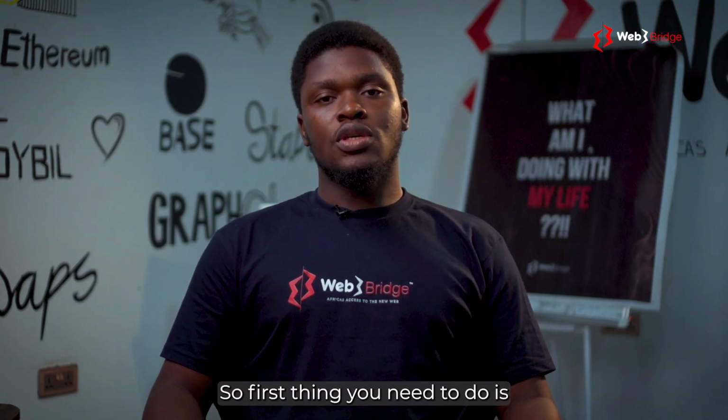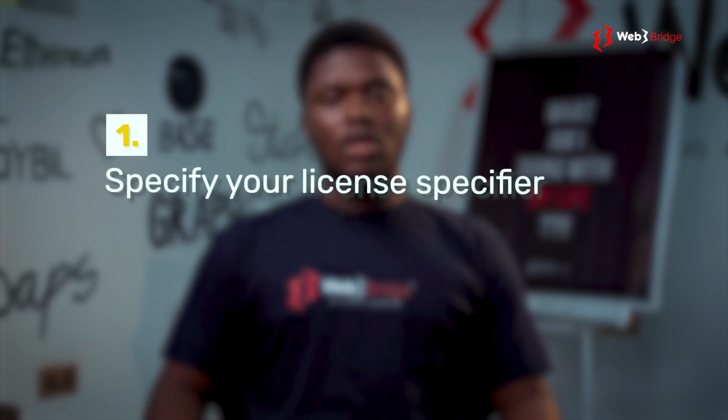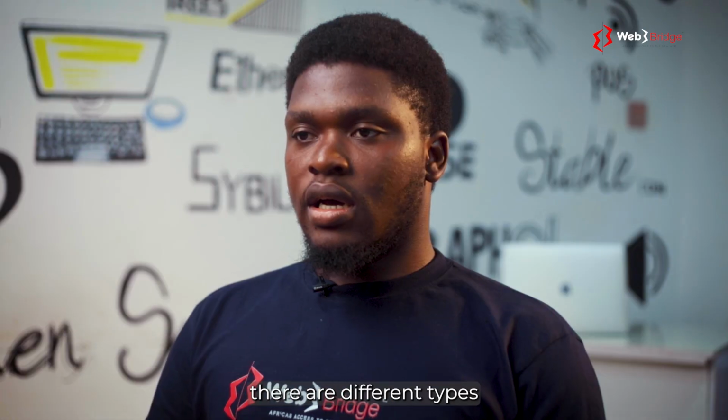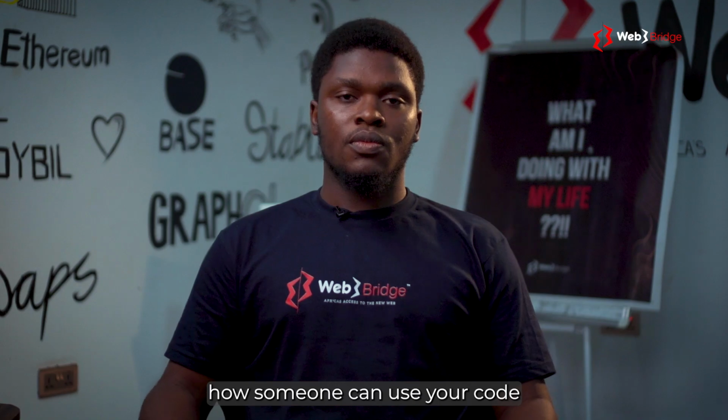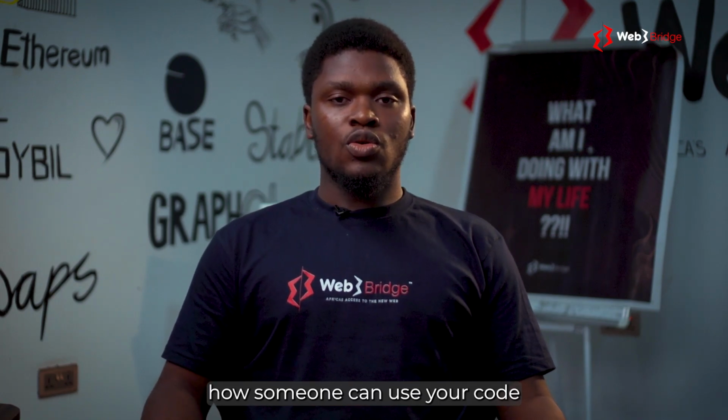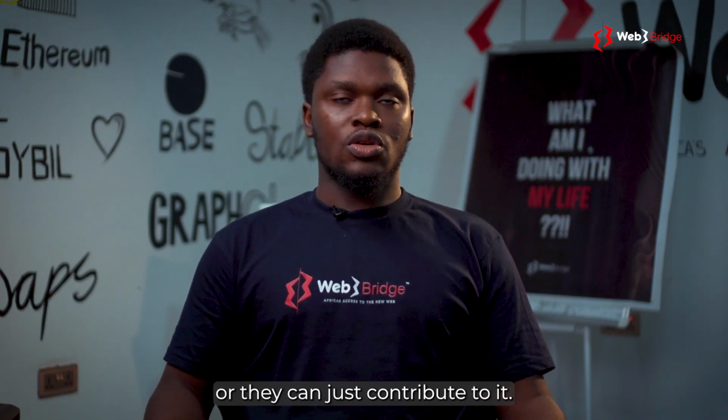So the first thing you need to do is specify your license identifier. Basically, there are different types of license identifiers. There's one for MIT and Apache. It basically tells you how someone can use your code, whether they can use it commercially or they can just contribute to it.